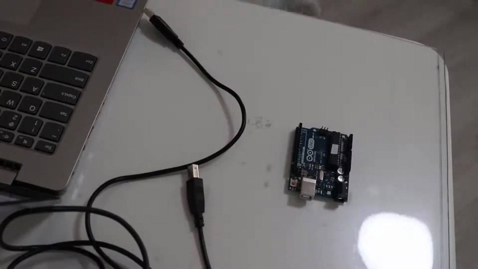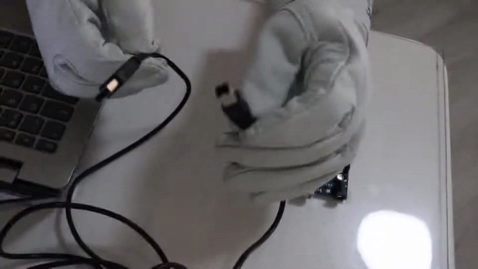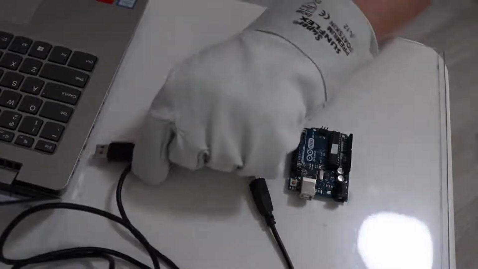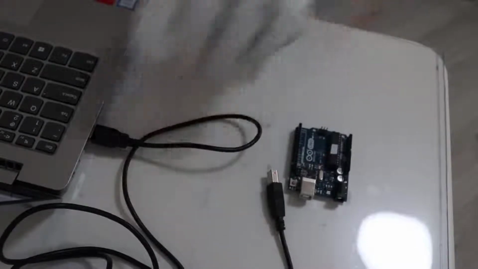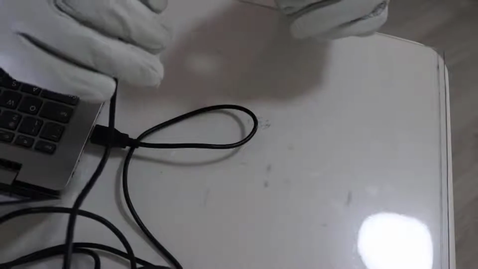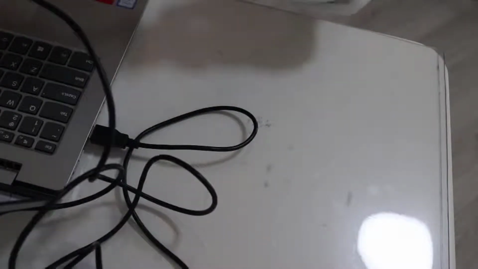Okay, next is connecting Arduino to the laptop. Insert the USB cable as shown here, and the laptop will auto detect the COM port.